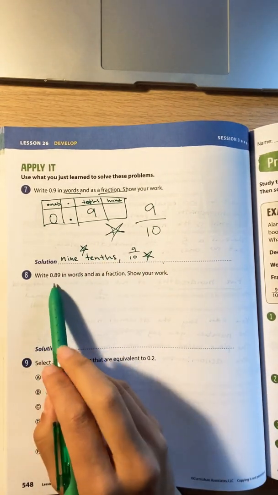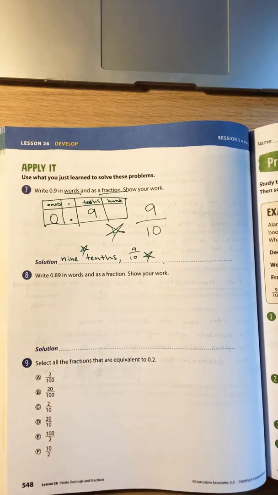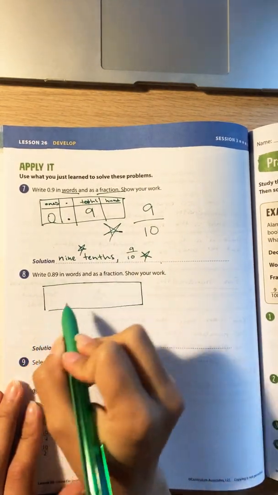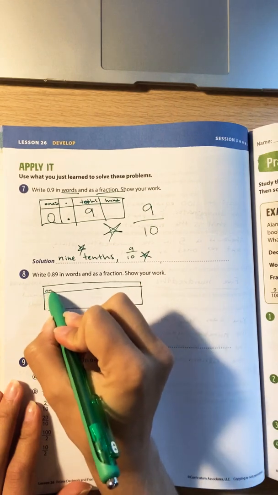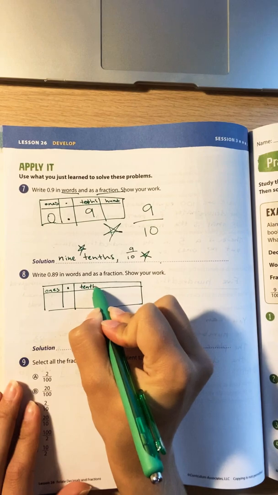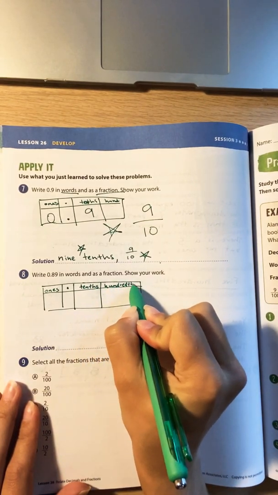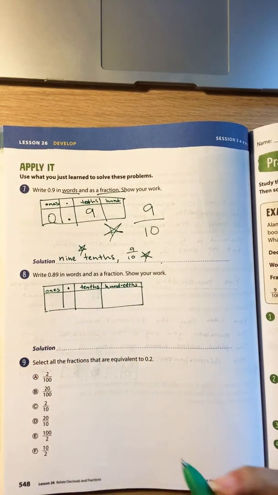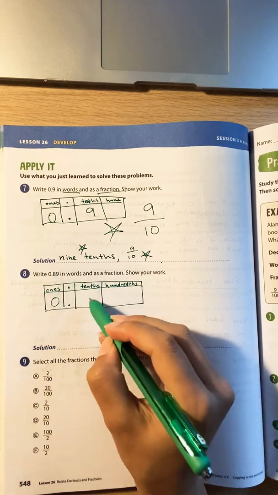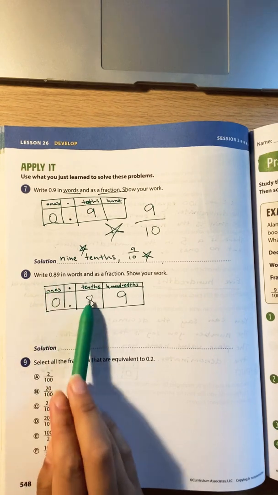Okay, next one, number 8. Write this decimal in words and as a fraction. So the same thing, and show your work. So place value chart, ones, decimal point, tenths, hundredths. Okay, there's a 0 in the ones place, the decimal point, there's an 8 in the tenths place, and a 9 in the hundredths place. So I'm just copying it from there into my place value chart.